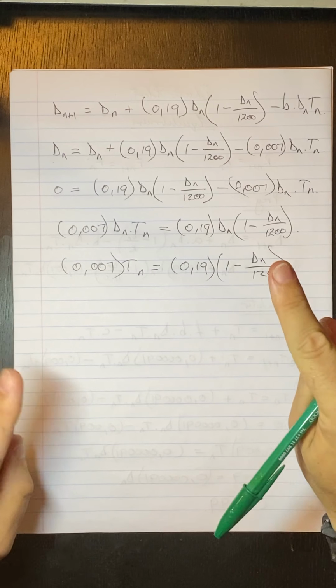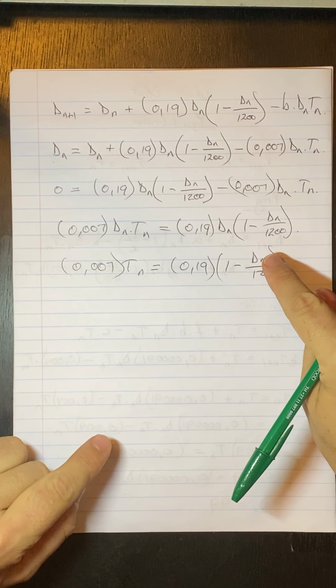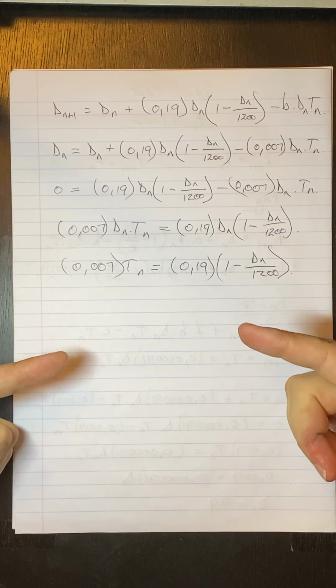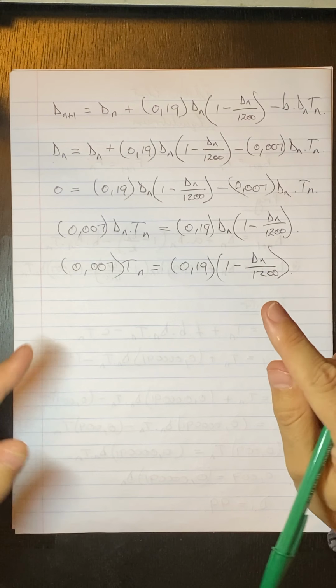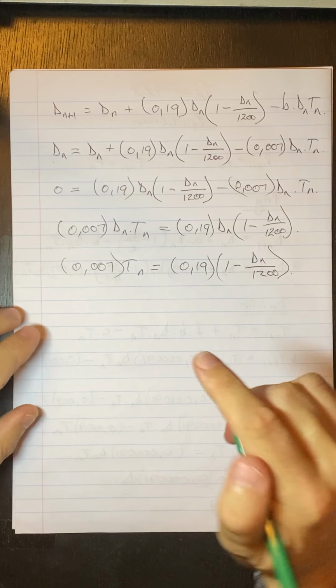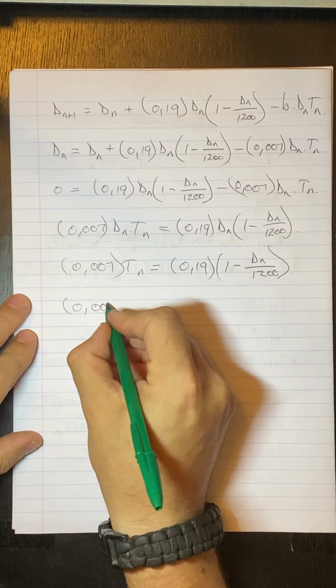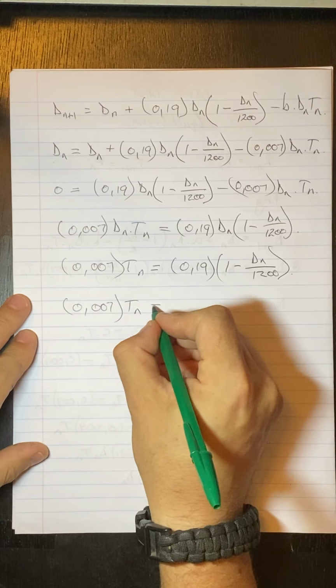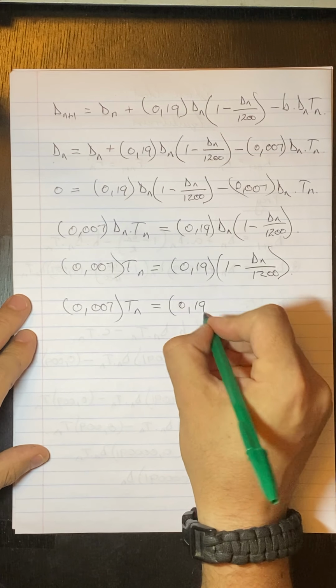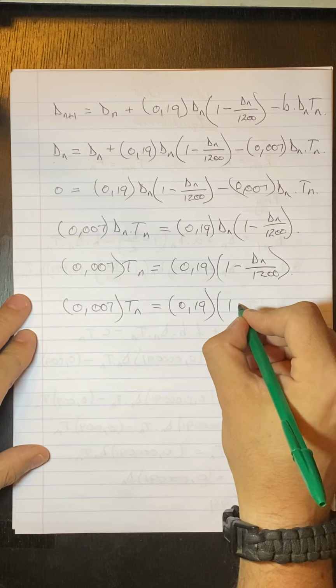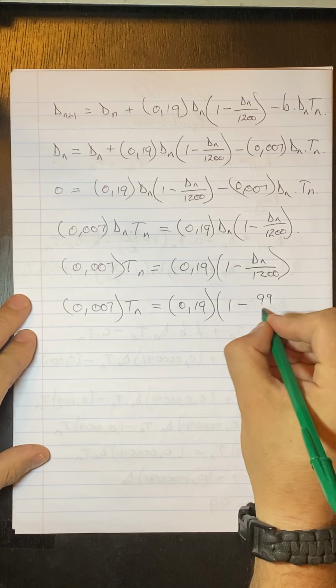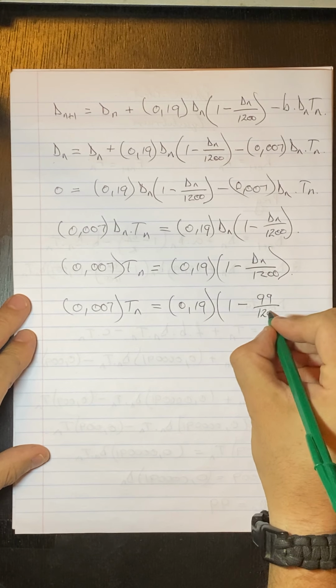Okay, now we have a bit of a problem because we have this dn over here, but we solved for dn in the previous one, okay, and we solved it to be 99. So this becomes 0,007 tn is equal to 0,19, 1 minus 99 over 1200.